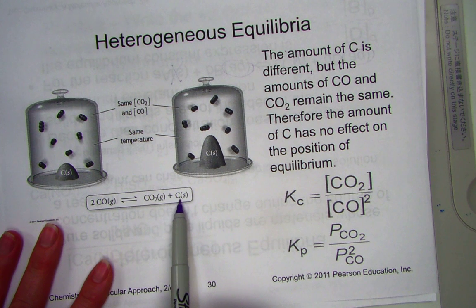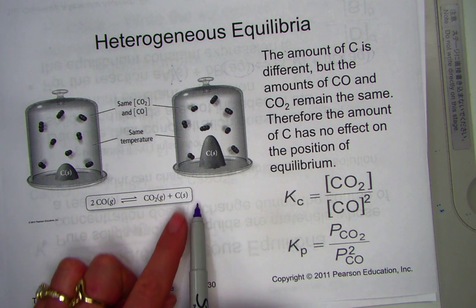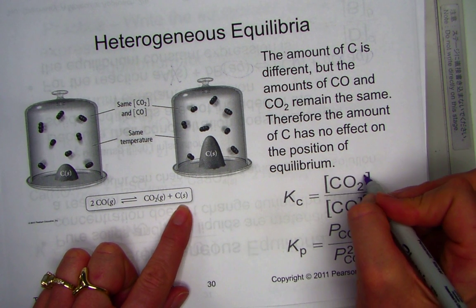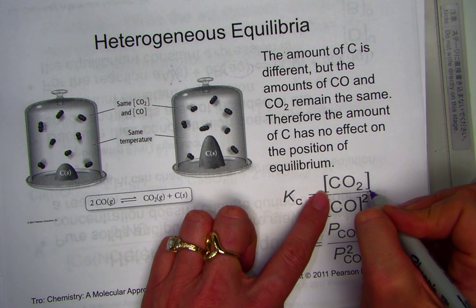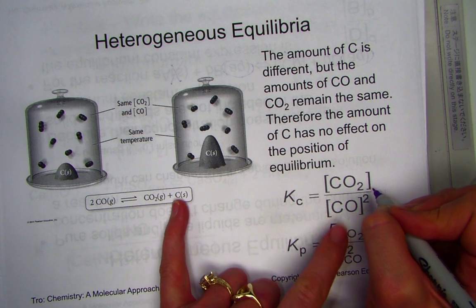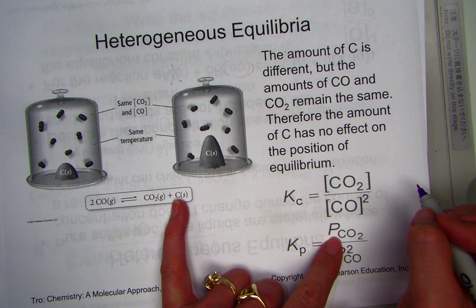So if I look at this equation, gaseous carbon monoxide is in equilibrium with gaseous carbon dioxide and solid carbon. Kc, the concentration of products over reactants. Concentrations are molarity units, so I use brackets. Notice the solid carbon is not written.